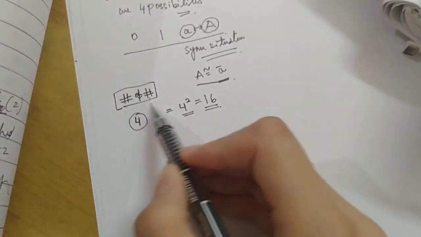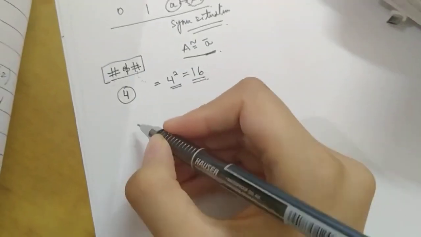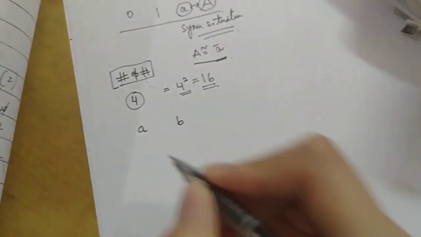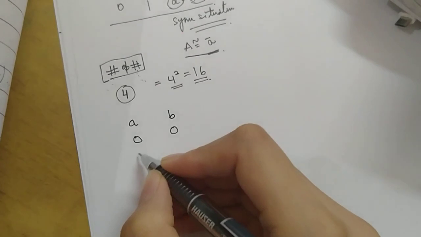So let's pick up every match. Let this be A, B, 0, 0, 0, 1.